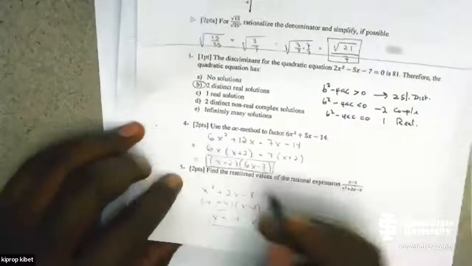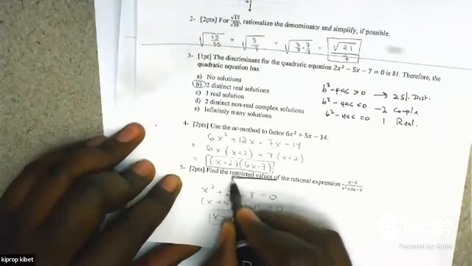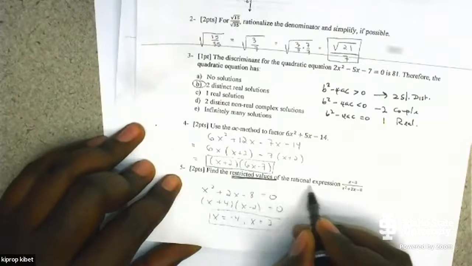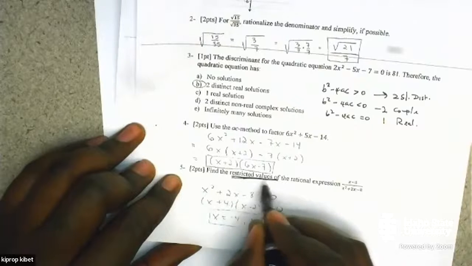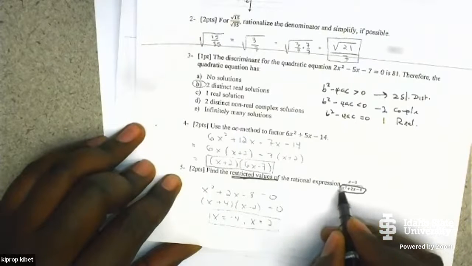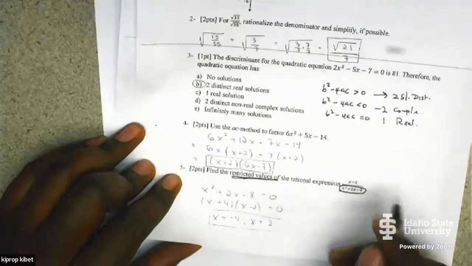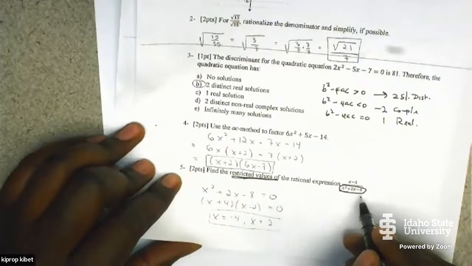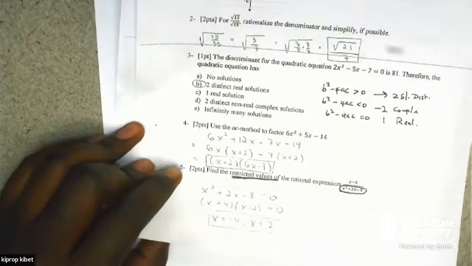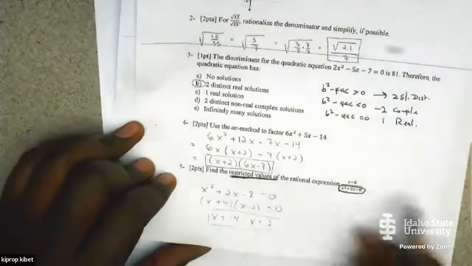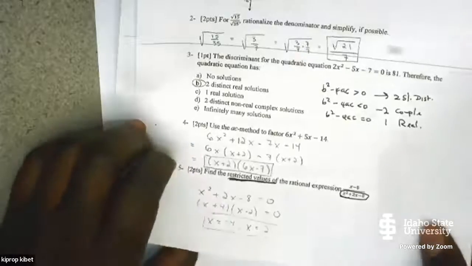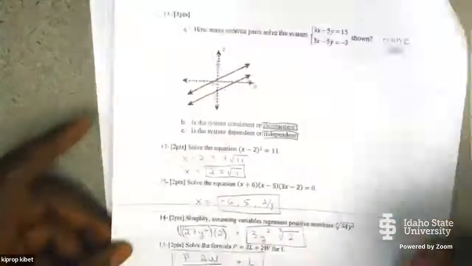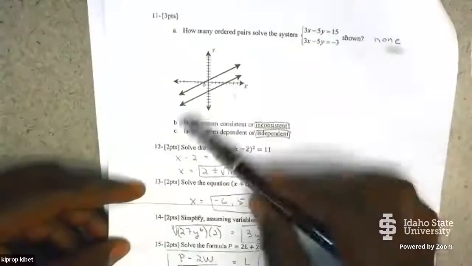Okay, this. Find the restricted value of the rational expression. The restricted value means this one should be what? 0. If it is restricted, it means this is equal to 0, so you need to get the values of x. I know we did not use this term in our notes. This one is what?